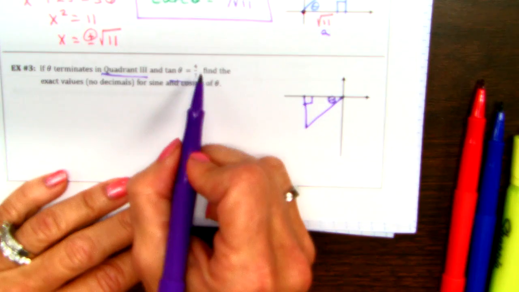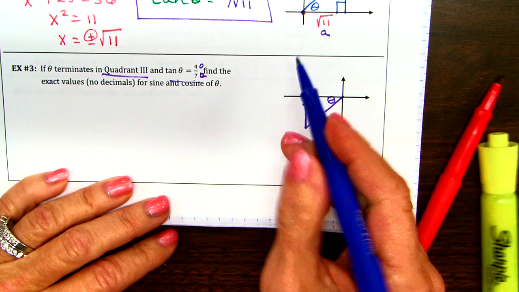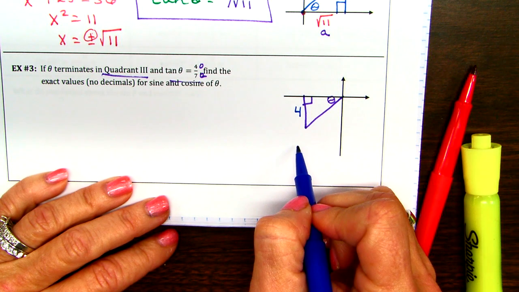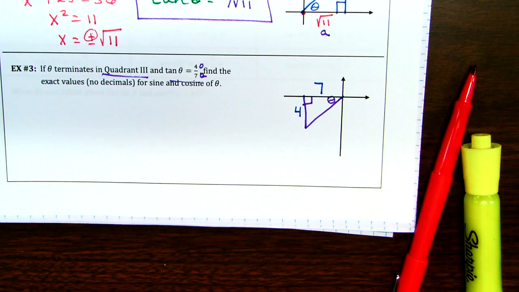And tan is opposite over adjacent. So opposite theta is 4, adjacent to theta is 7. But something's wrong. Come on, smarties. What's wrong with my picture? Something's wrong, but I followed the rules. What's wrong?